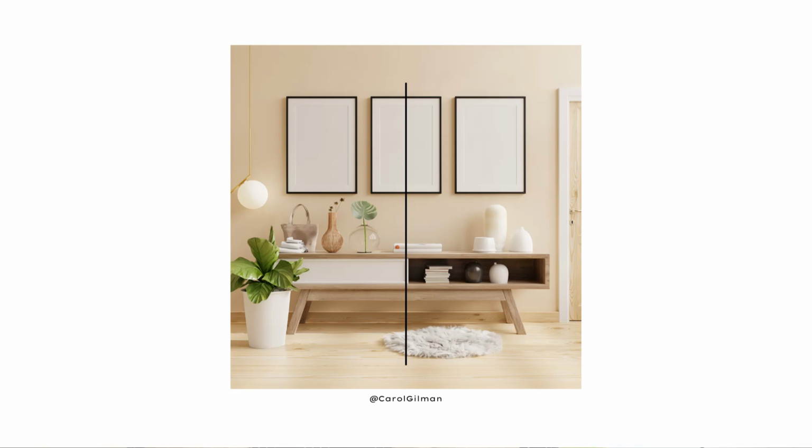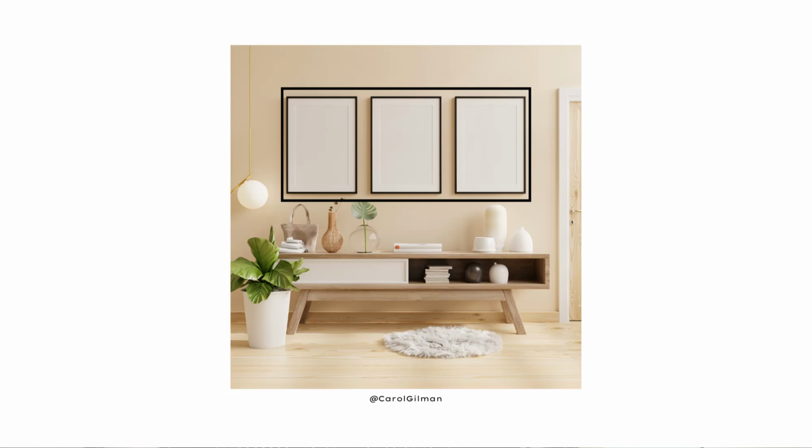And all of those paintings are based on a central imaginary vertical line, but also they're based on a horizontal line. So everything is lined up. The tops and the bottoms of all those paintings are lined up based on a horizontal line. And the other thing that's happening with that arrangement is that it's within a certain boundary. So we could almost draw a frame around that grouping of pictures, and everything is inside that boundary or that frame.